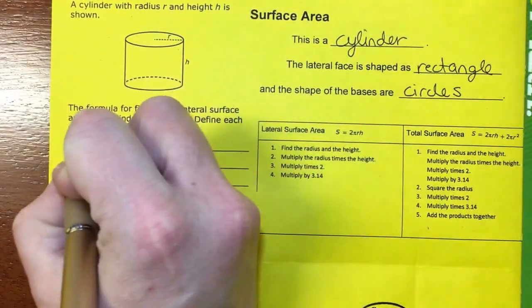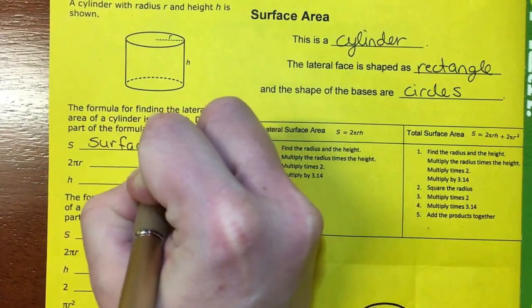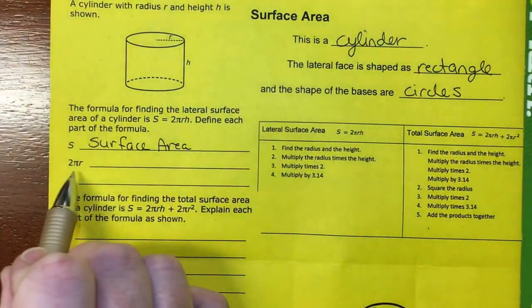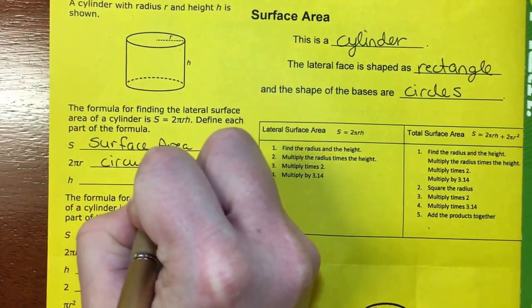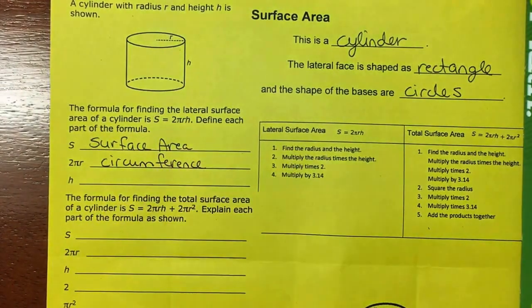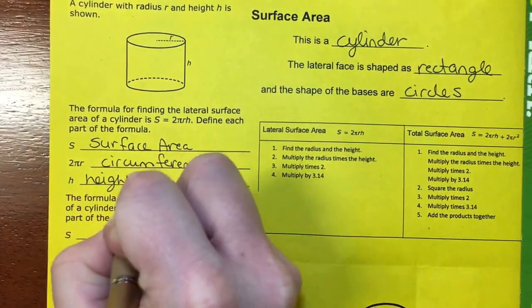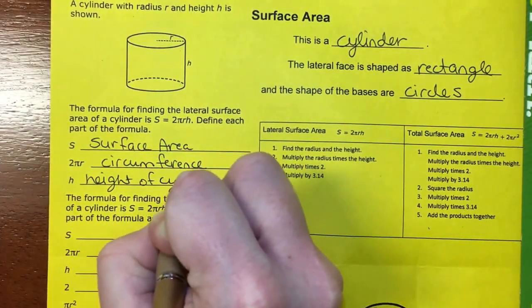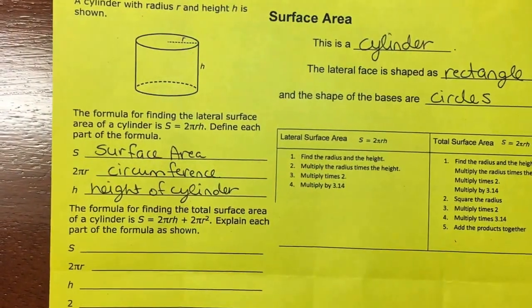So the S stands for surface area. And 2 pi r is circumference. That's how we find circumference. And the H is the height of the cylinder. All right, and that's what we need to find the lateral surface area.